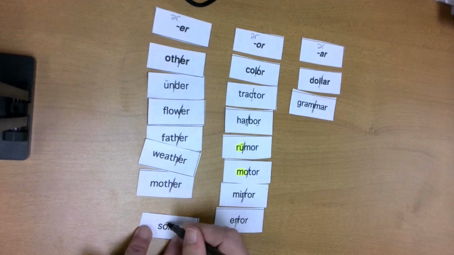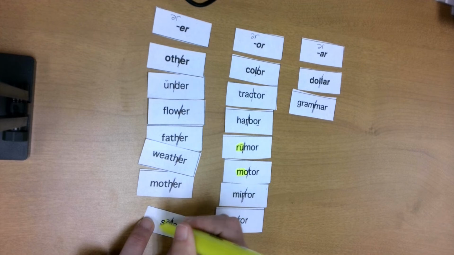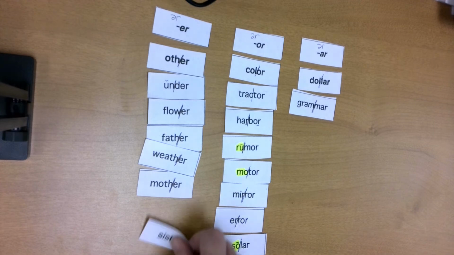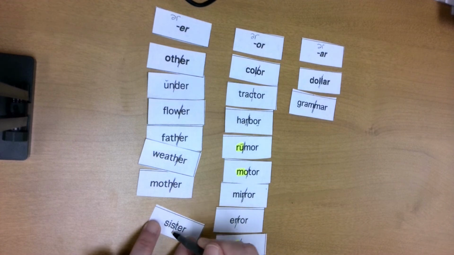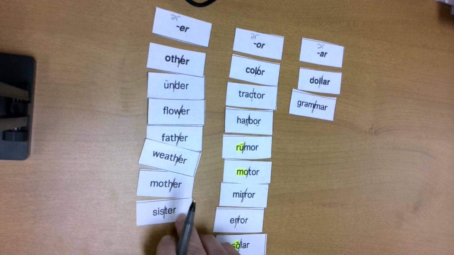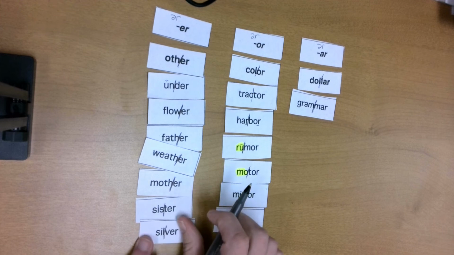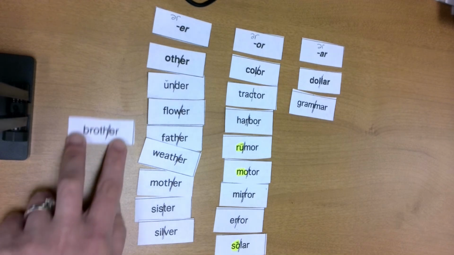Solar. Solar, right? So I found another open syllable. Got sister. It's breaking up in between these two consonants. That is spelled with an ER. Silver, same thing. That is spelled with an ER. Brother. That is spelled with an ER.